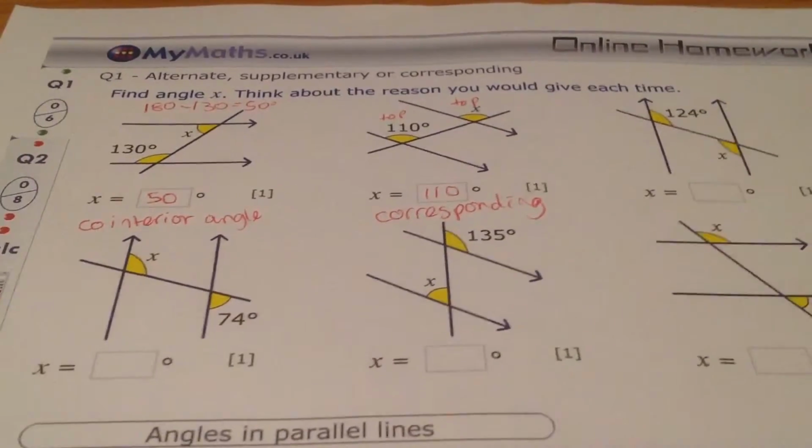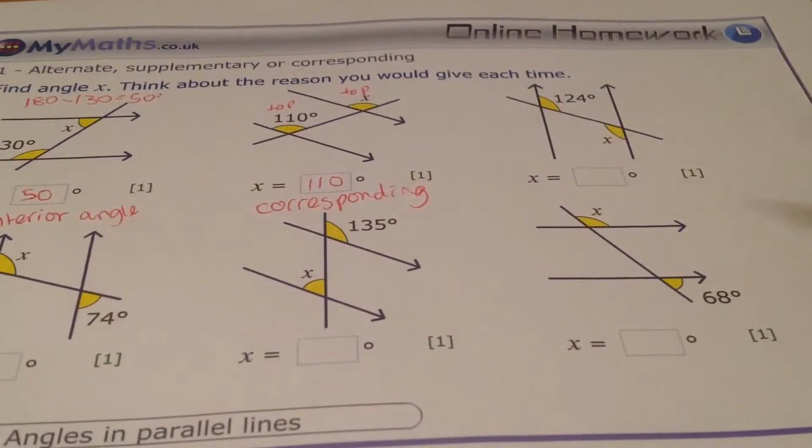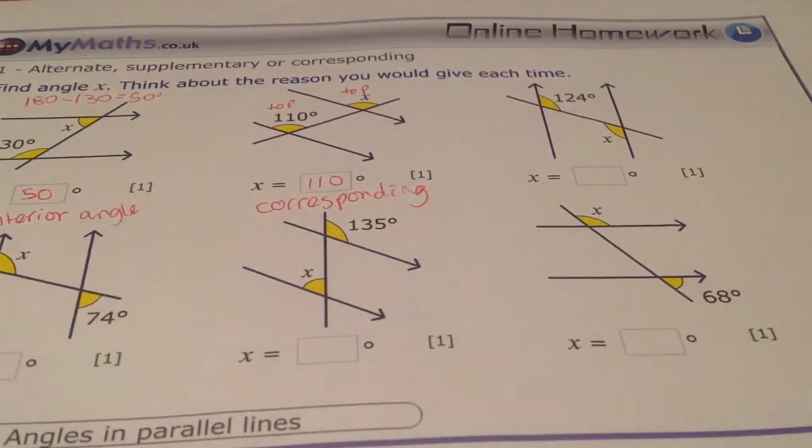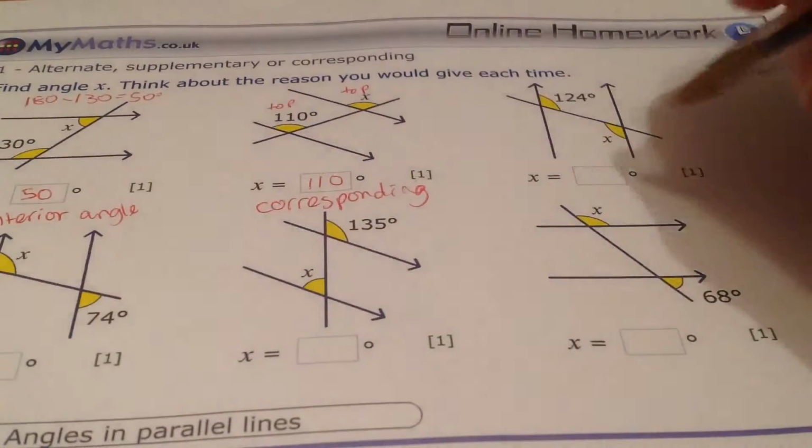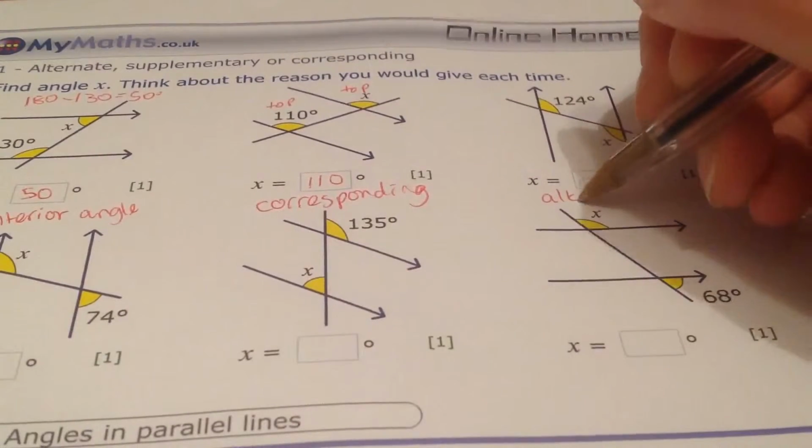Move across to our final pair. X and 24 are on opposite sides of the transversal line, and they're both inside the parallel lines, which means that they are alternate angles.